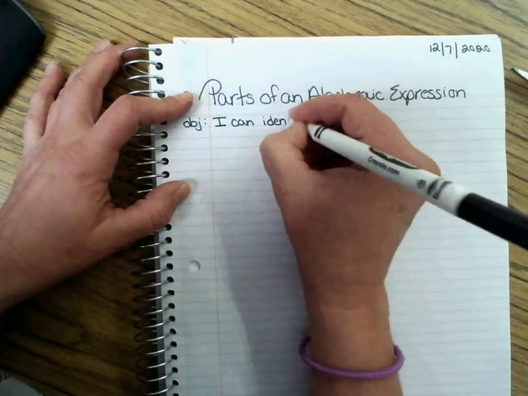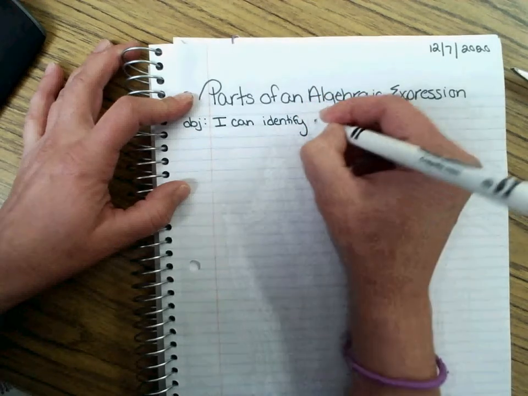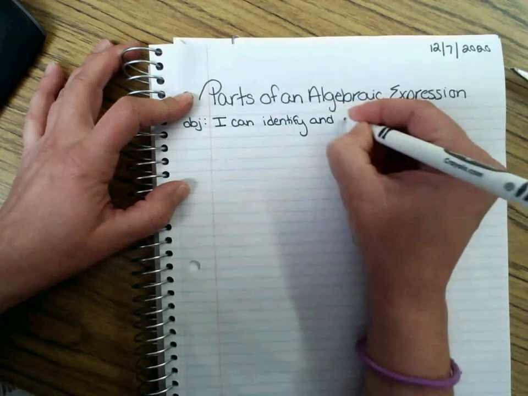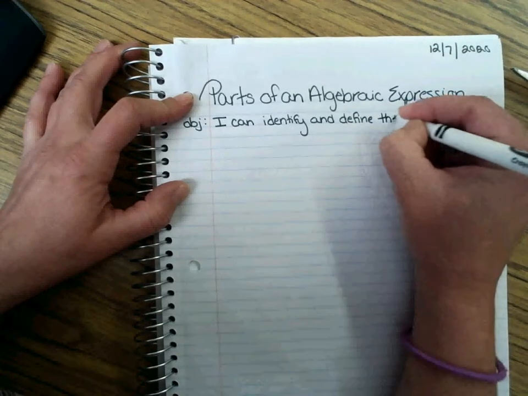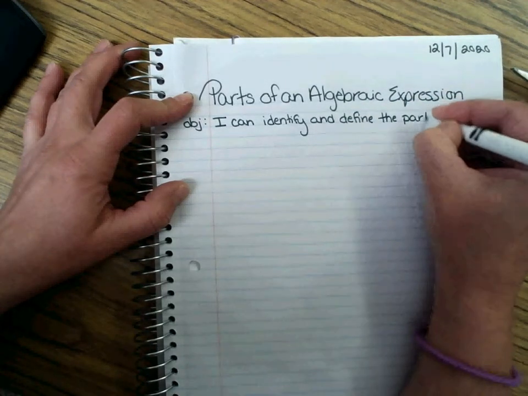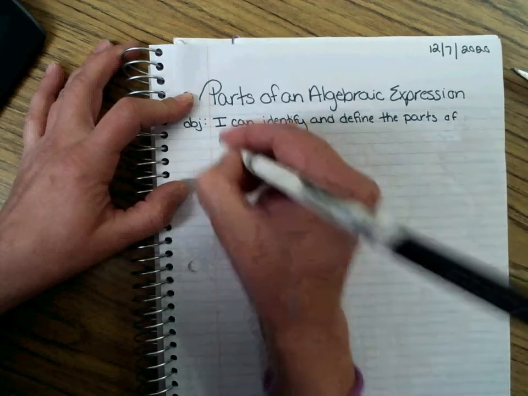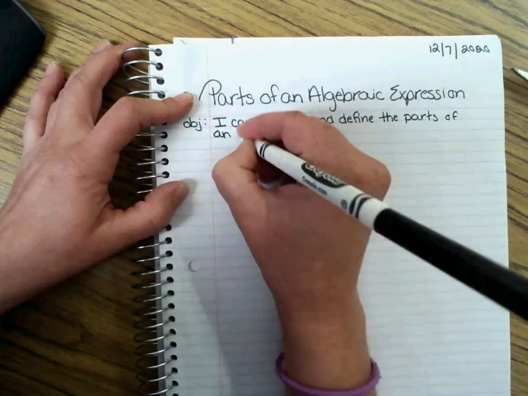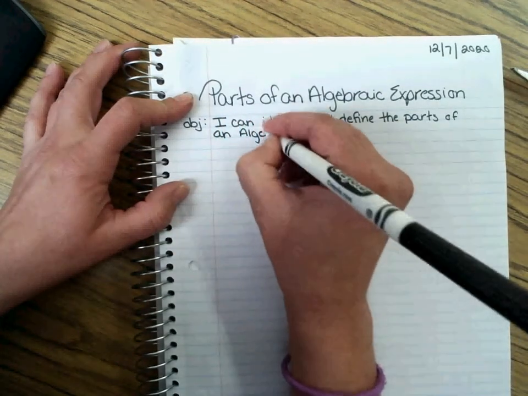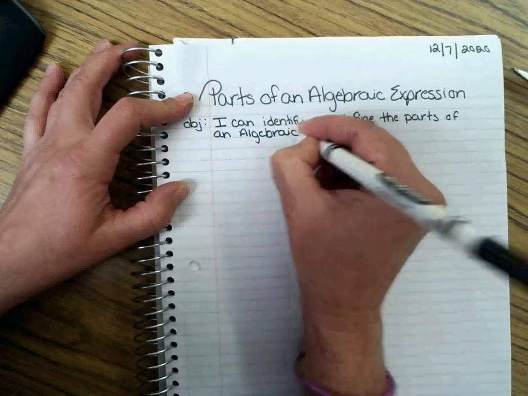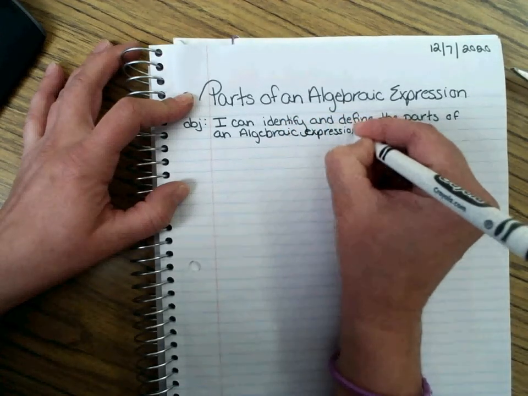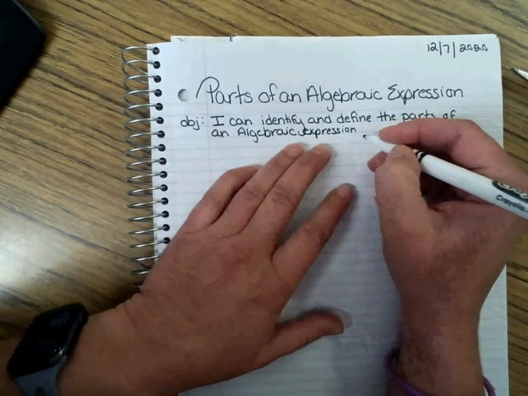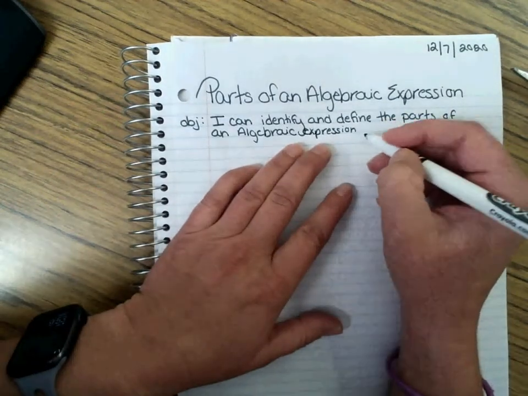identify and define the parts of an algebraic expression. And what an algebraic expression is differs from our regular expressions that we know of.